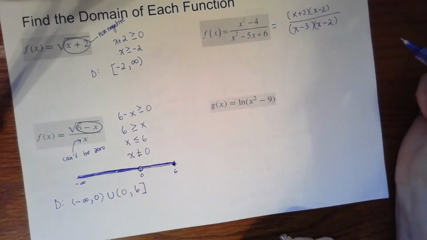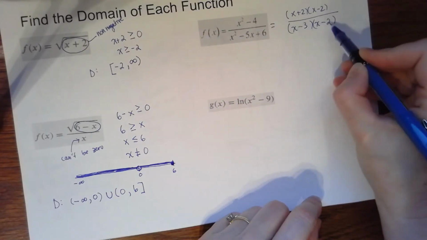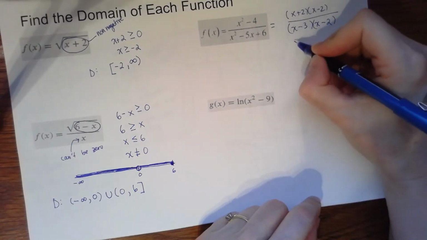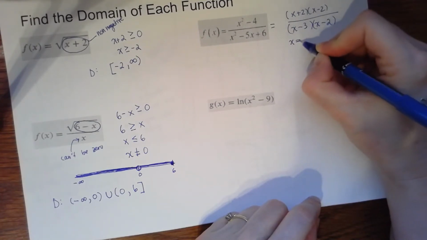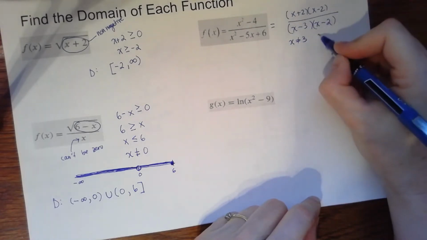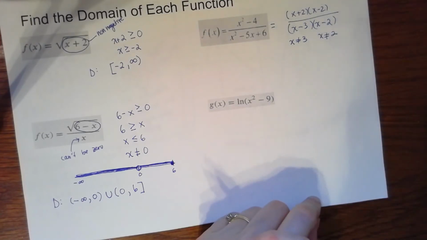The numerator can be anything we want. It's the denominator that has issues, right? The denominator can't be 0. How could this product be 0? Well, if either of these factors are 0. So here we know that x can't be 3, because that would cause this factor to be 0. And we know that x can't be 2, because that would cause this factor to be 0.